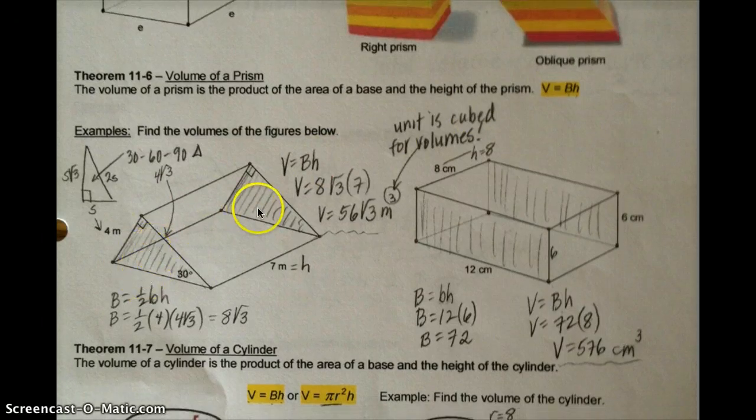This prism here is a triangular prism. So we need to make sure we understand that we need to flip this up in order to think about this triangle and this triangle as the bases of this prism. It's important that we know that so that we are finding the area of this base and then multiplying it by 7, which is our height here.